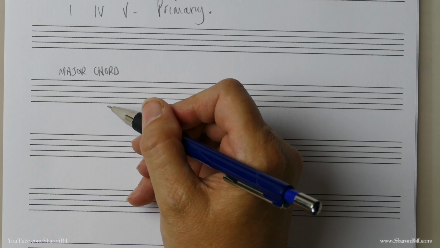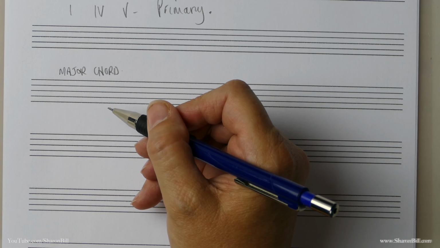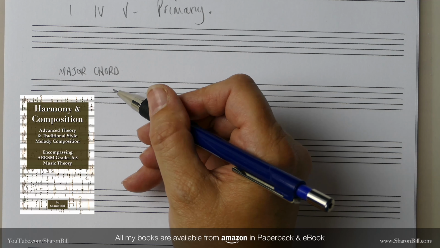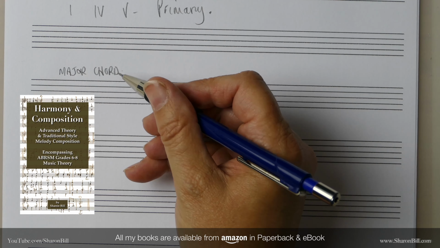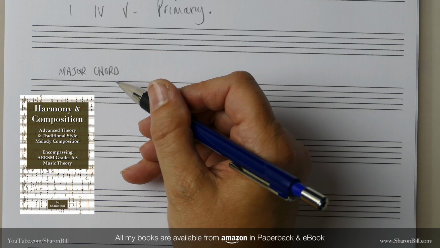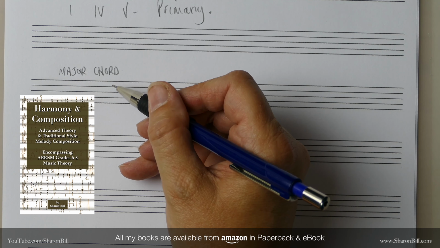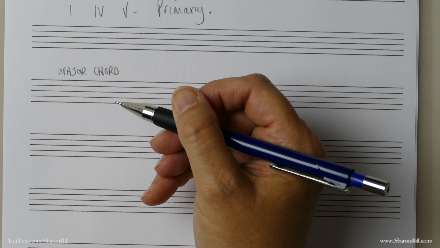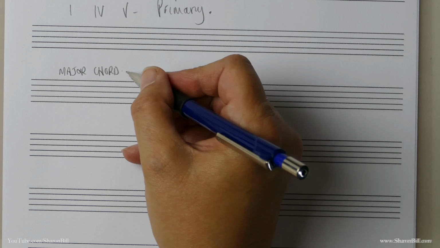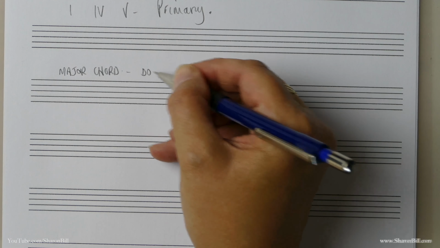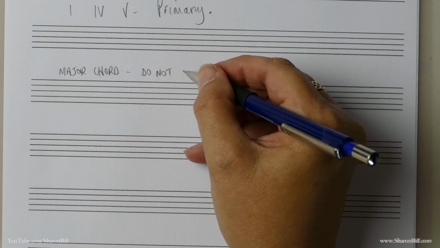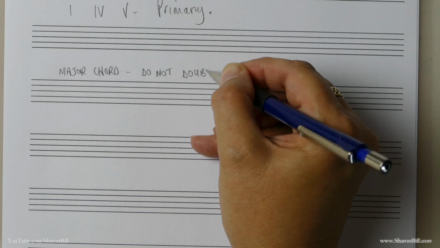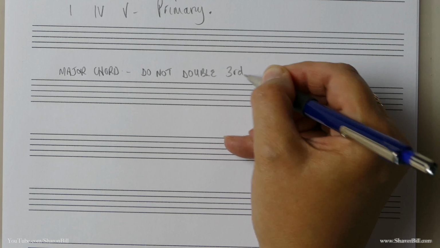Remember, there are major, minor, diminished, augmented chords all fitting within the different scale systems. A major chord, so for example, chords 1, 4 and 5 in a major key are major chords. In a major chord, you must not, do not double the third.